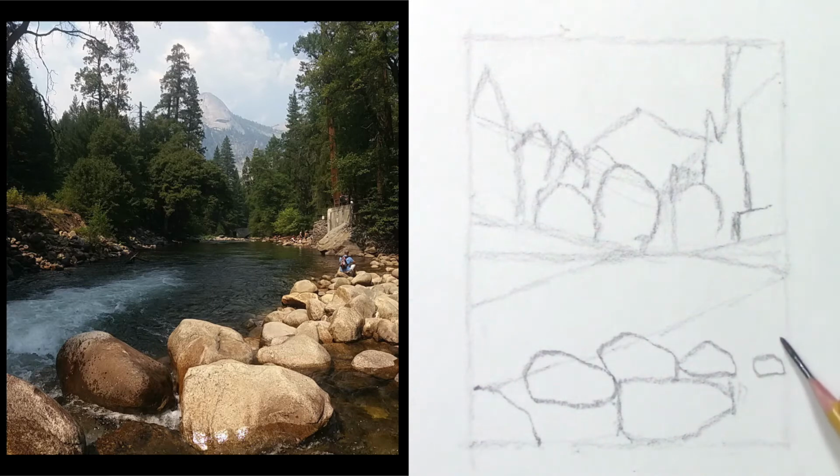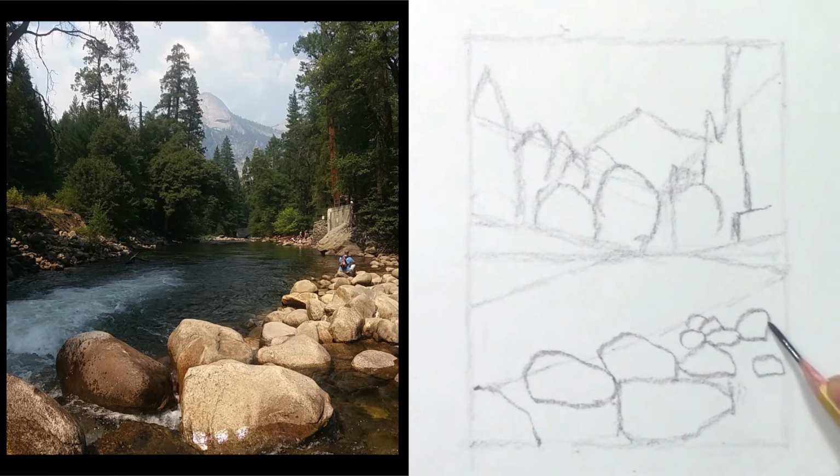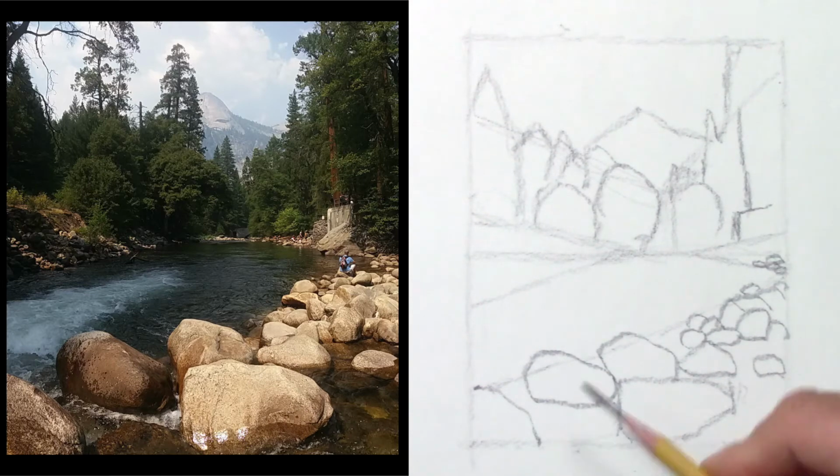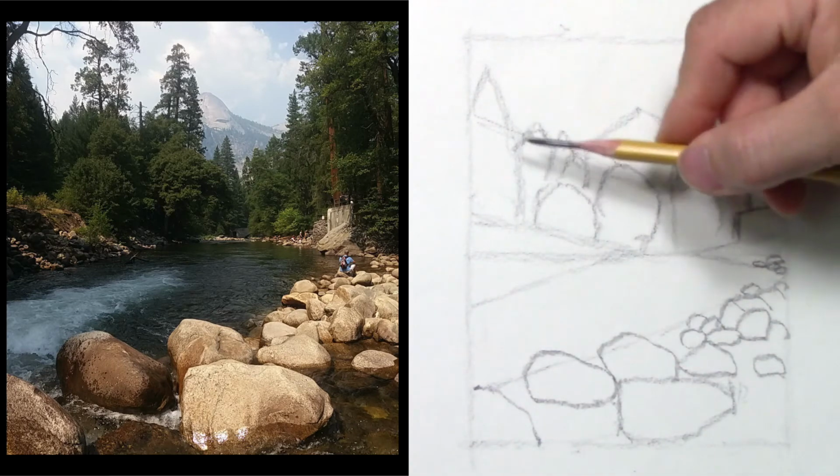I'm not going to count all the rocks in the middle ground. I just draw a few smaller than the ones in the foreground. Obviously, they're farther. It's a sketch, that's why I don't count all the rocks. And even if you miss a few rocks, that's okay. I have my rocks. Now I'm going back to the forest.